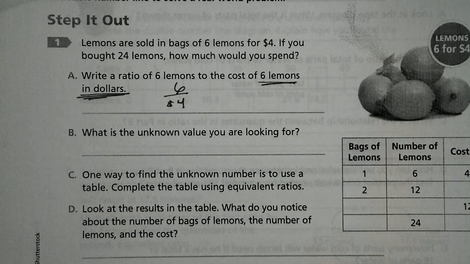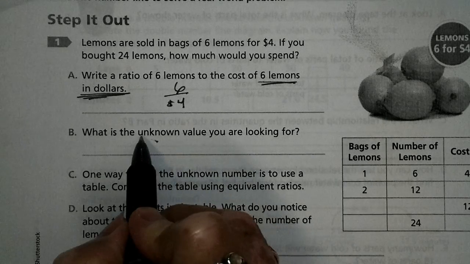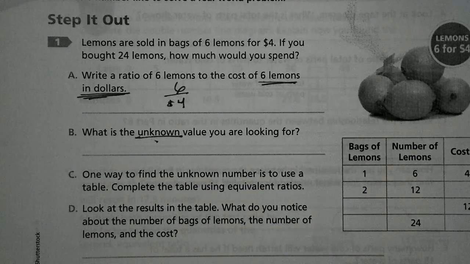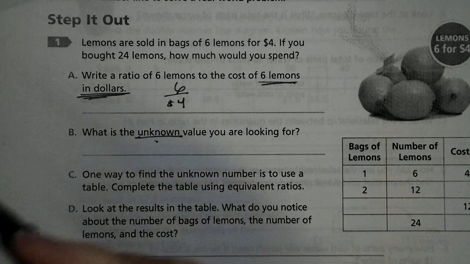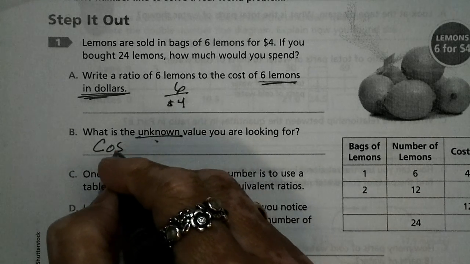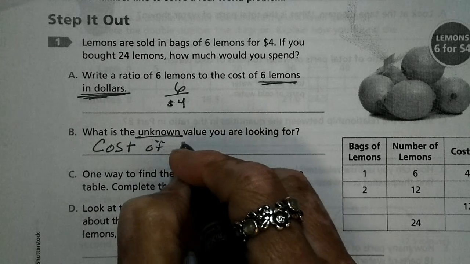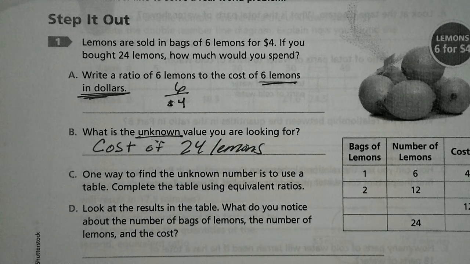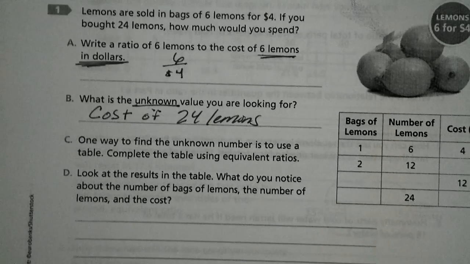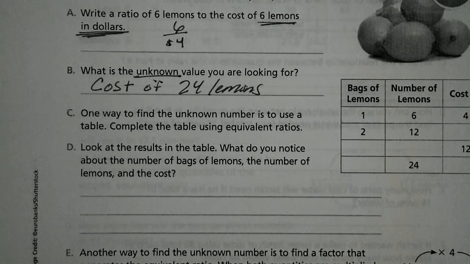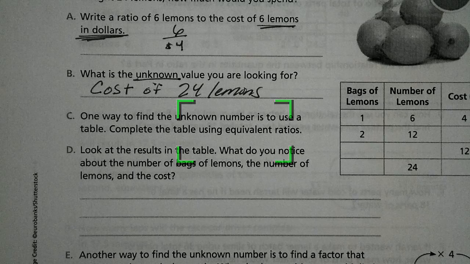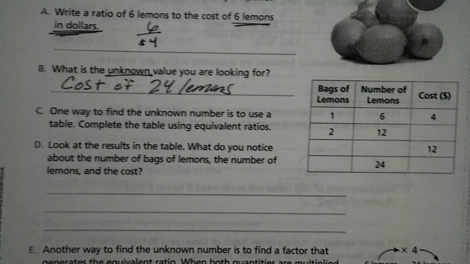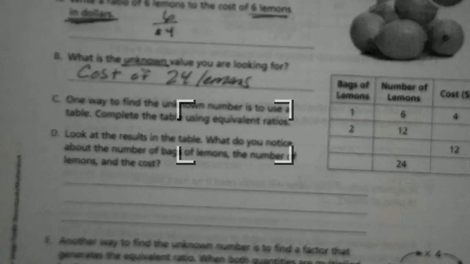Okay? So what are we trying to find? What is the unknown? How much money would it cost if you bought 24 lemons? Yep, cost of 24 lemons. Absolutely. All right, and so the example says one way to find the unknown number is to use a table. So that's what we are going to look at today, is the table.